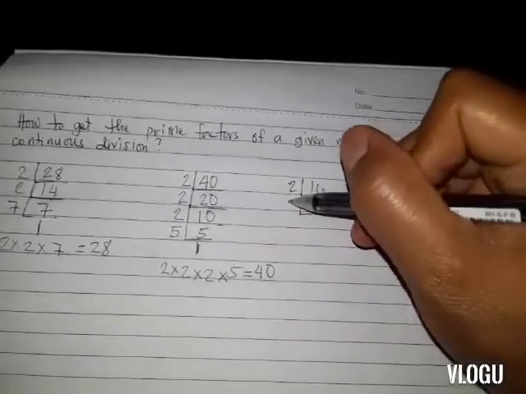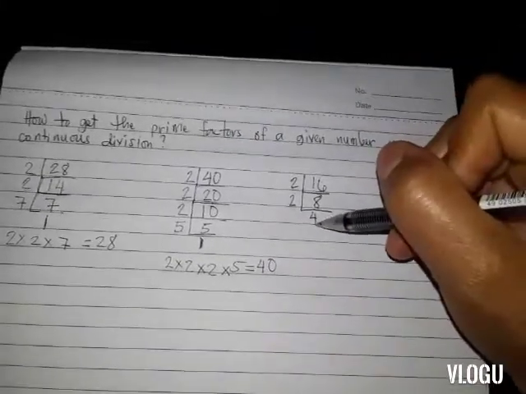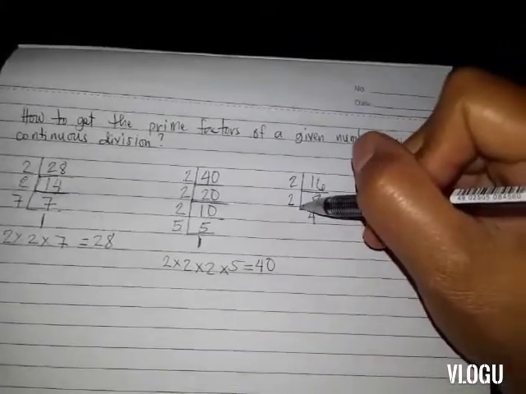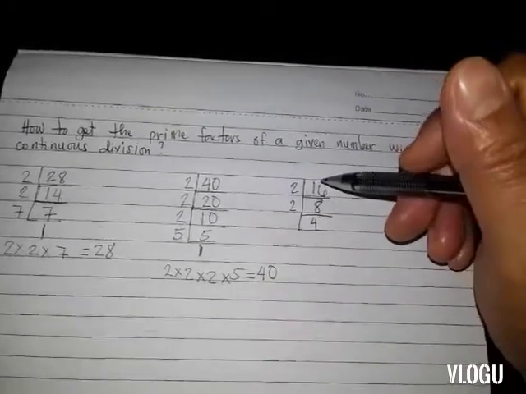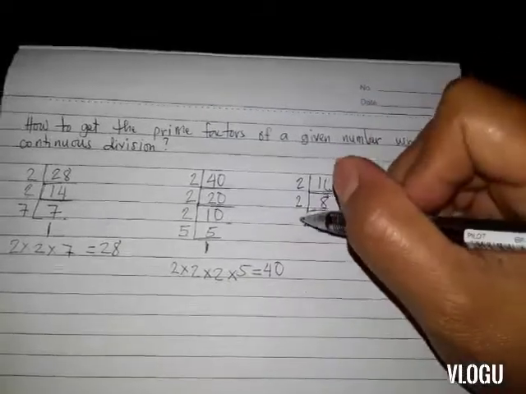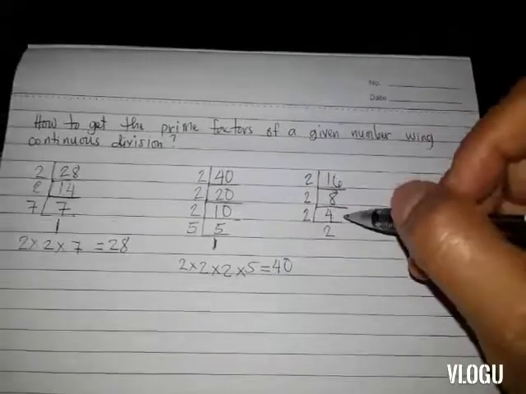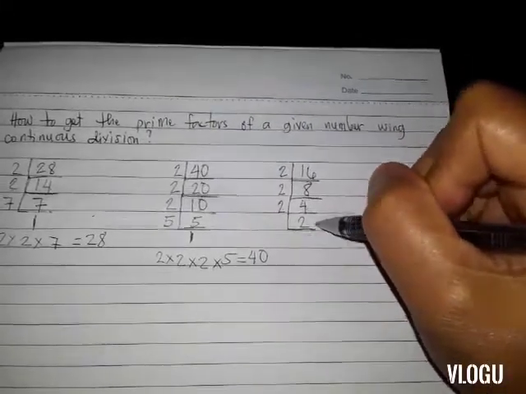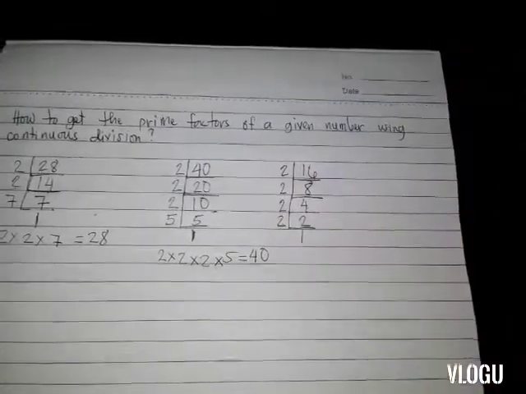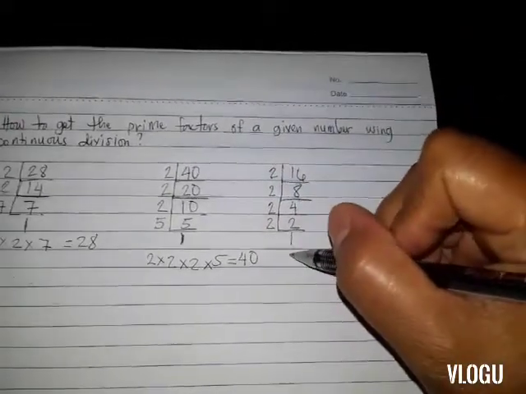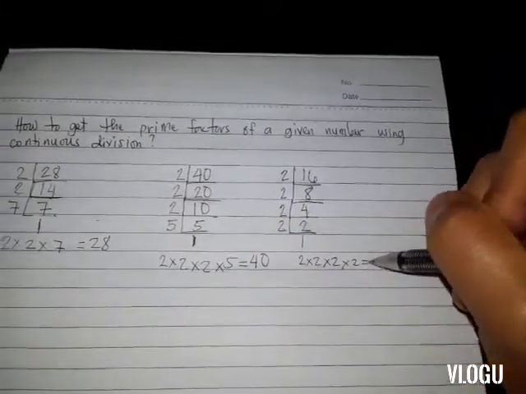So 8 is divisible by 2. 8 divided by 2 is 4. Again, our quotient is 4. We're going to divide again with our prime number. So 4 is divisible by the smallest prime number, 2. So 4 divided by 2 is equal to 2. And 2 is divisible by 2, which is 2 divided by 2, 1. So our prime numbers are 2 by 2 by 2 by 2, which is 16.